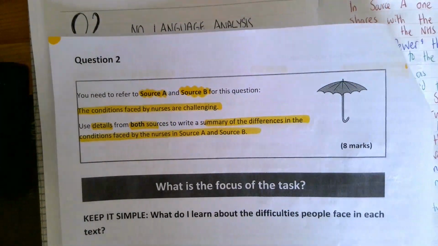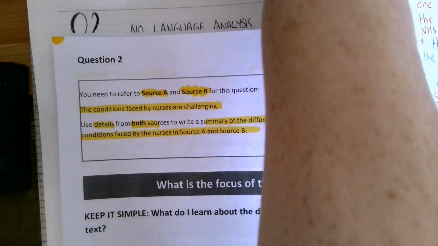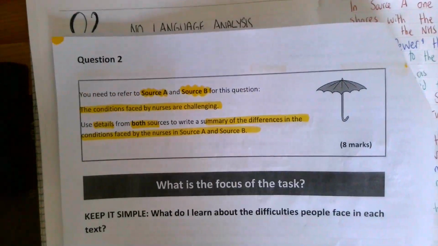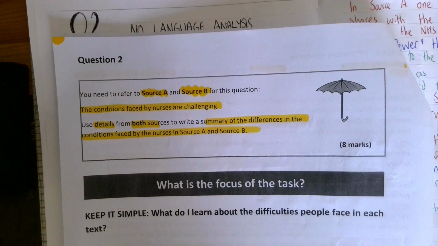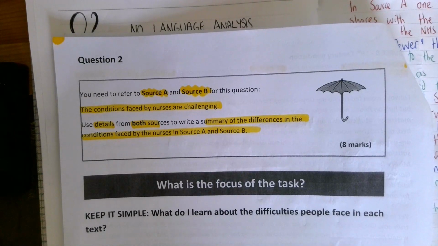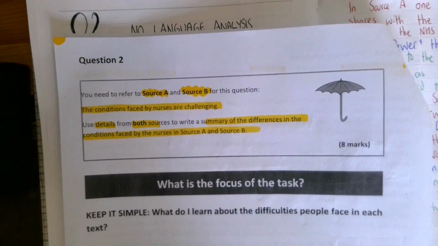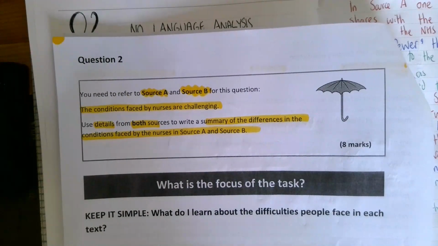Question 2 says, you need to refer to source A and source B for this question. So this is a reminder that you need to talk about both source A and source B. Failure to talk about both of those texts may result in you being unable to achieve more than half marks. It then tells us the focus of the question, or the summary. The conditions faced by nurses are challenging. It then states, use details from both sources to write a summary of the differences in the conditions faced by the nurses in source A and source B.